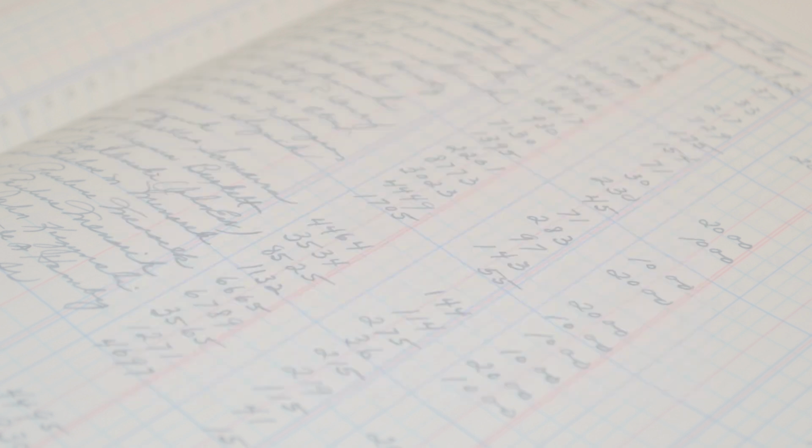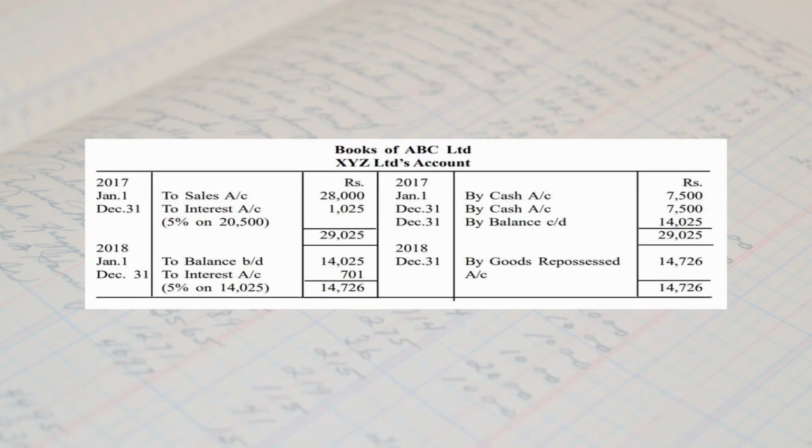Then the next one is now in the books of ABC Limited. It is very simple. ABC Limited is the hire vendor. So, the hire vendor will prepare first the hire purchaser account. Here he made the entry hire purchaser account debit to sales 28,000, and he made the journal entry for the interest, XYZ Limited, that is the hire purchaser account, debit to interest 1,025, because out of 28,000 the down payment made was 7,500.